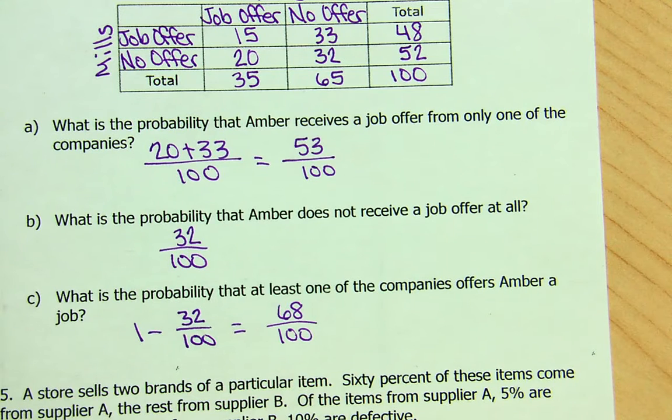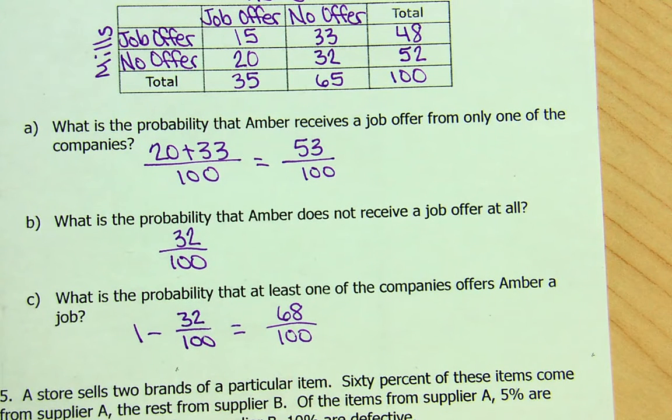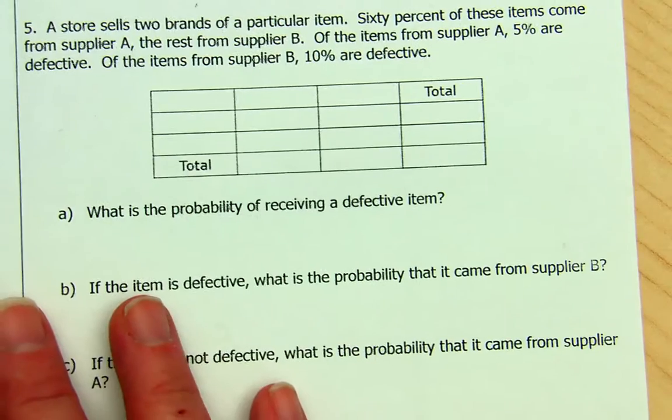We're doing okay? Those are not asking questions. I hope that means that you understand, not that you're asleep. Something's happening. Okay, let's look at number 5.